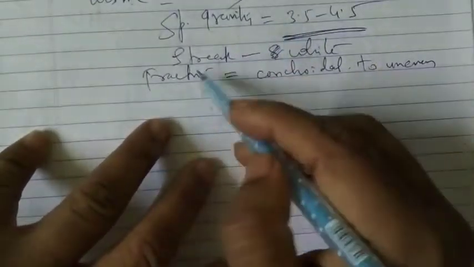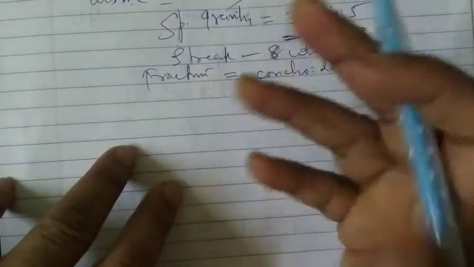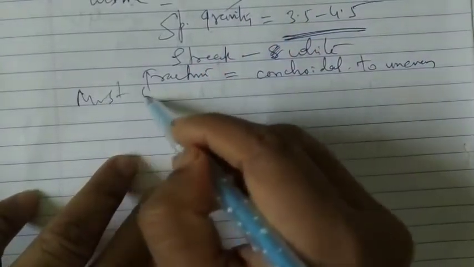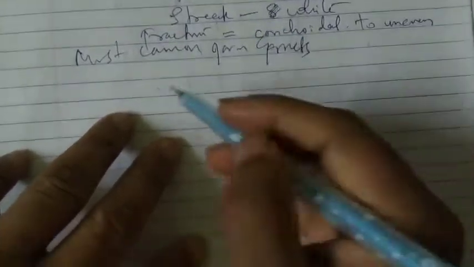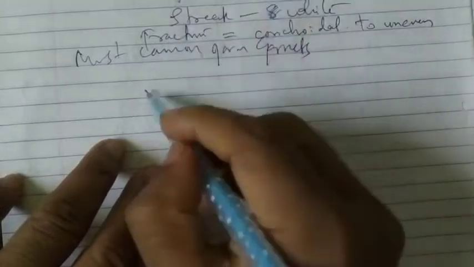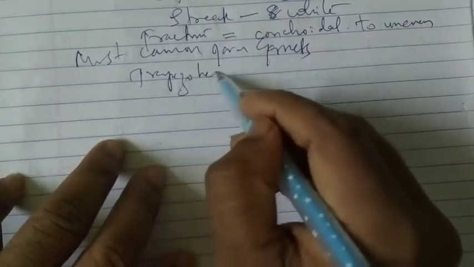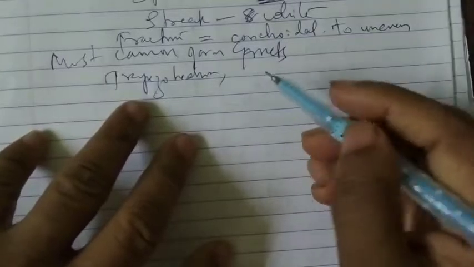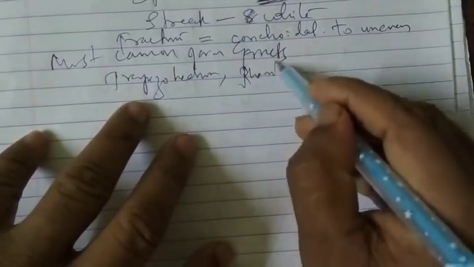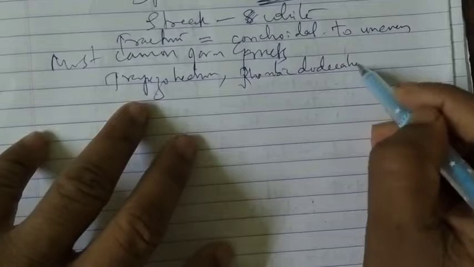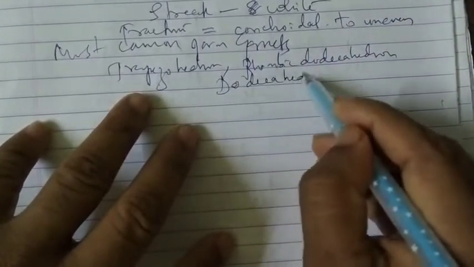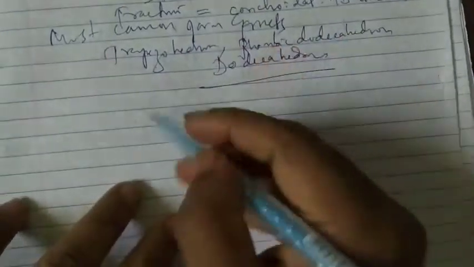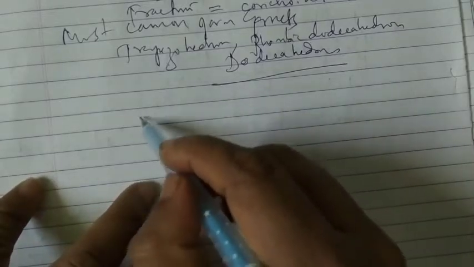And if anybody asks about the most common form of garnets, you can tell any of these: trapezohedron, or rhombic dodecahedron, or simple dodecahedron. These are the most common forms of the garnets. What is dodecahedron? You know, dodeca means what? Having 12 faces.